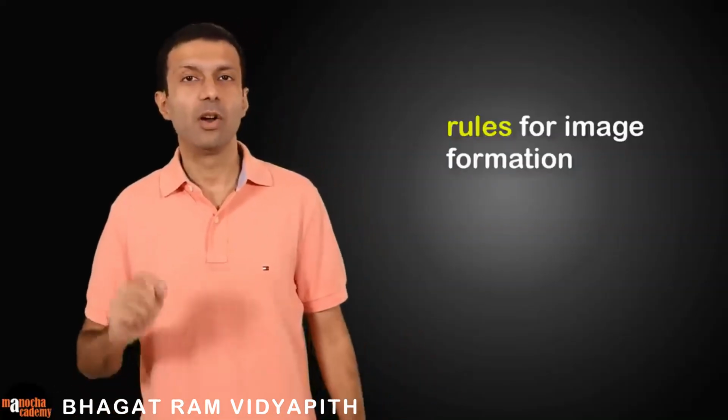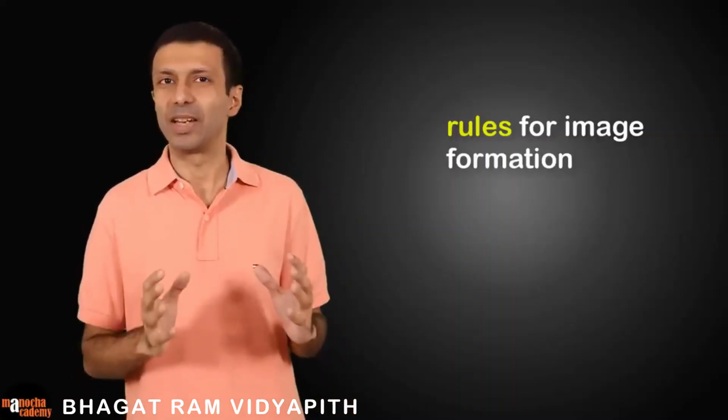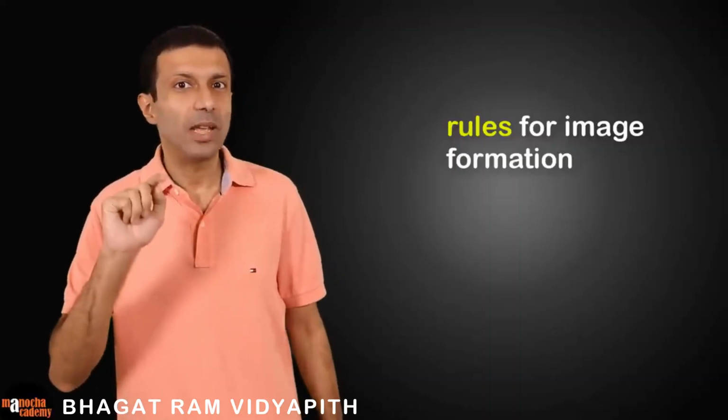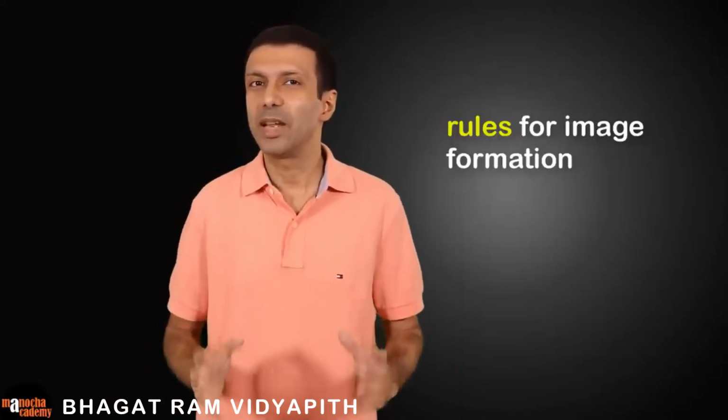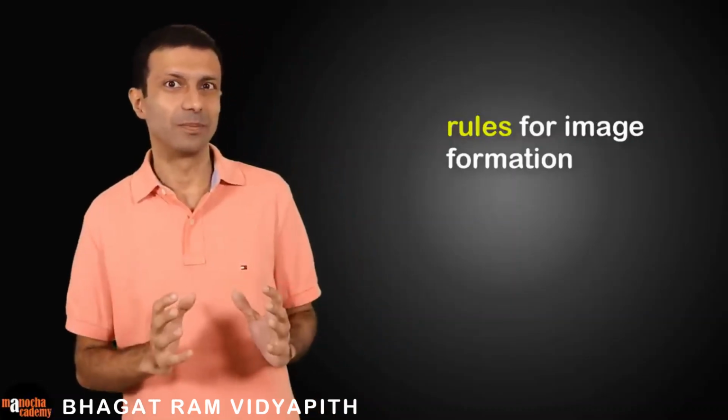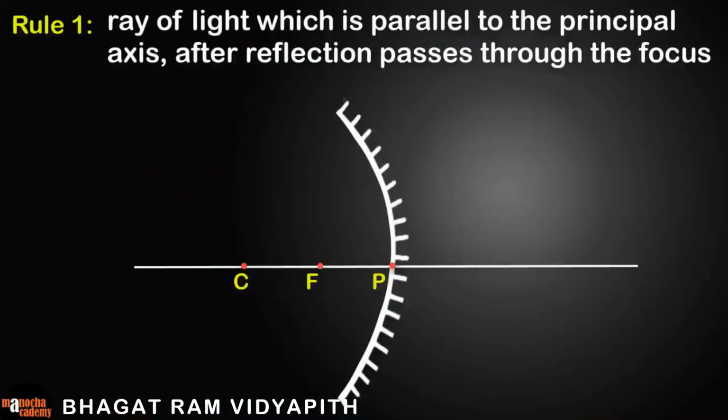Now let's talk about the rules for image formation of a concave mirror. Light is a very visual topic, so I suggest you keep pausing the video and drawing the ray diagrams for these rules in your notebook. Then you'll get a better feel of what is going on. There are 4 rules for a concave mirror, so let's take a look at them.